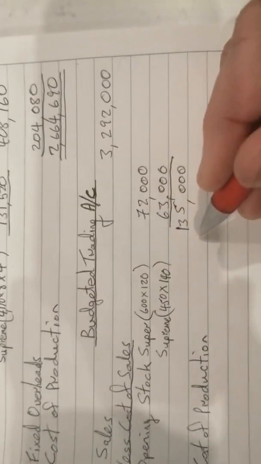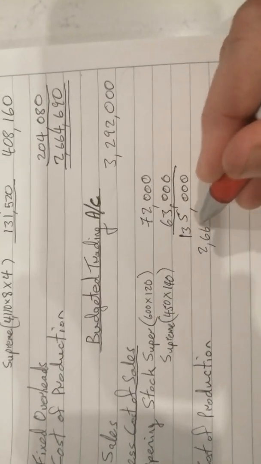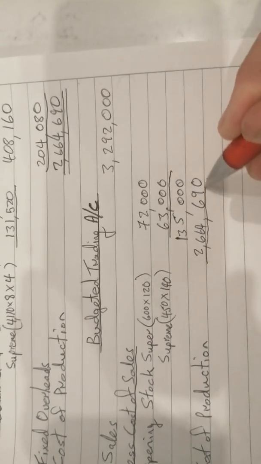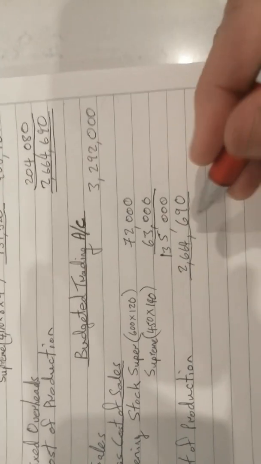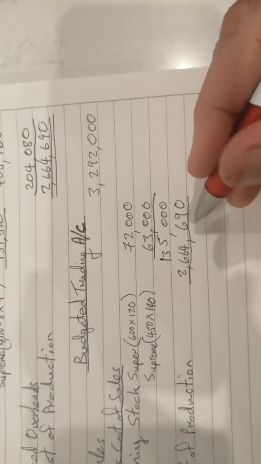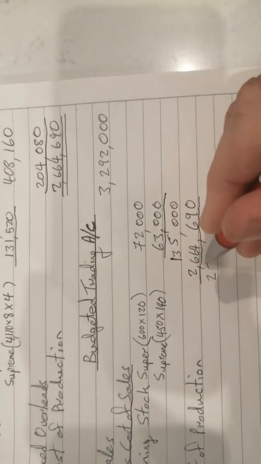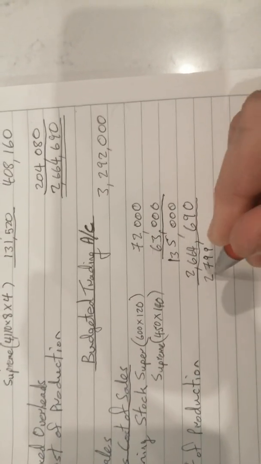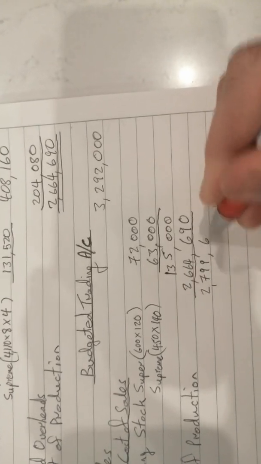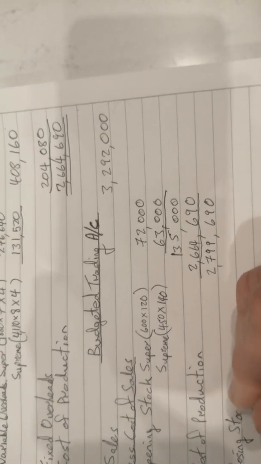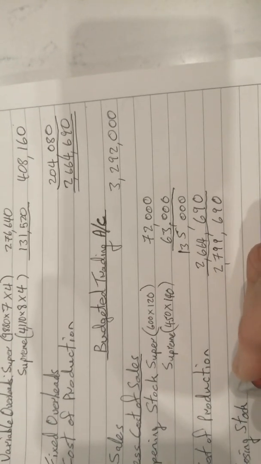So plus cost of production, 2,664,690, because it doesn't purchase in its goods for resale, it manufactures them. That's its cost instead of a purchasing cost. So add the two of these together and we get 2,799,690. Okay, and then it's less closing stock or minus closing stock. And again, we're going to have super and supreme.